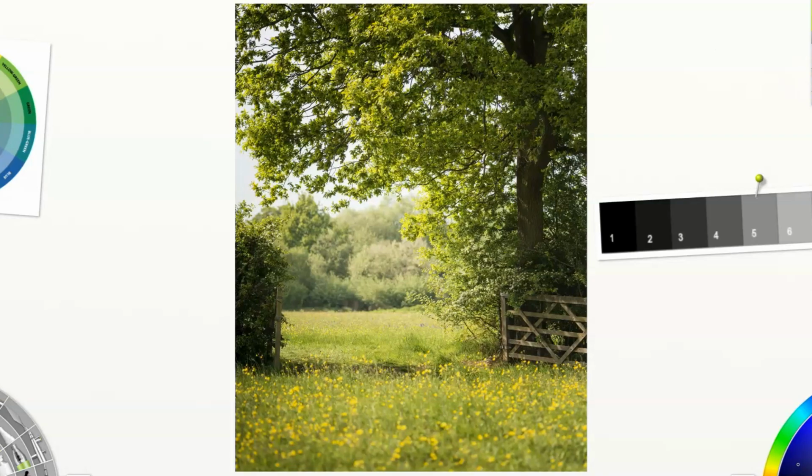So imagine having a look at a scene like this and then trying to figure out what are the values that apply to the colors in this scene. How are you going to create a strong light effect? So first of all, we've got to understand how to measure the values.